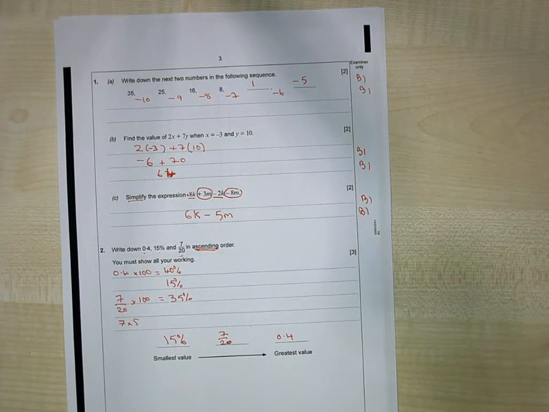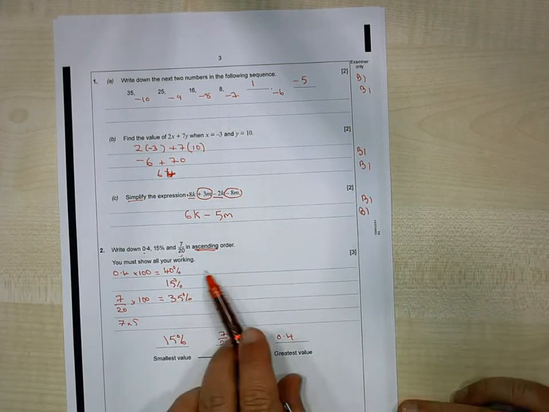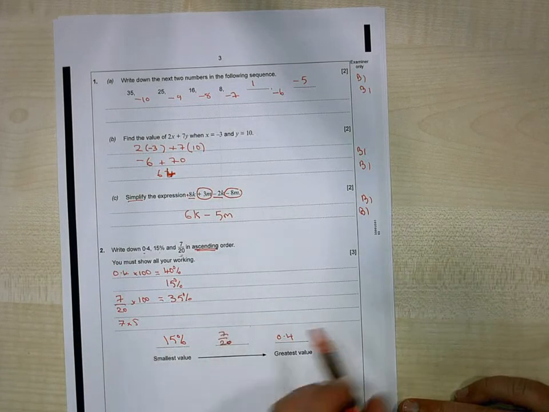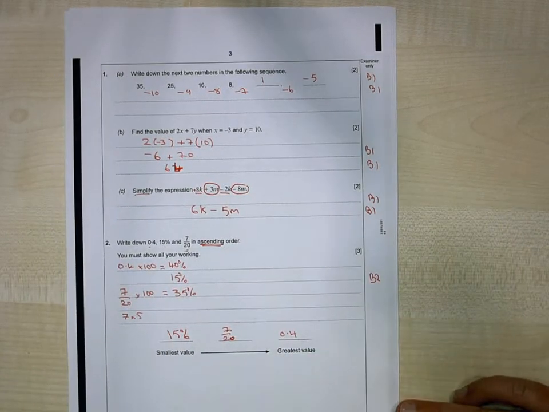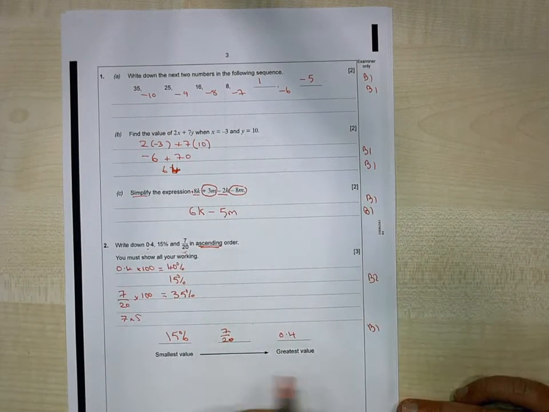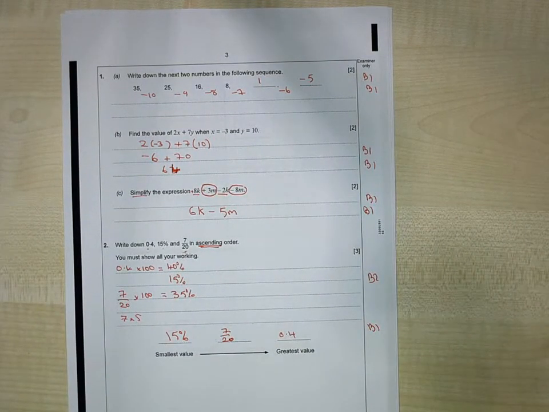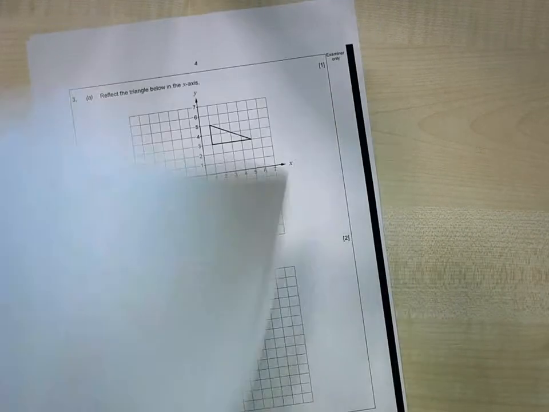So for that 3 marks, you get 2 marks for putting them all in the same format, whichever one you choose to do, and then 1 for the list of the original numbers. So those are those 3 marks.